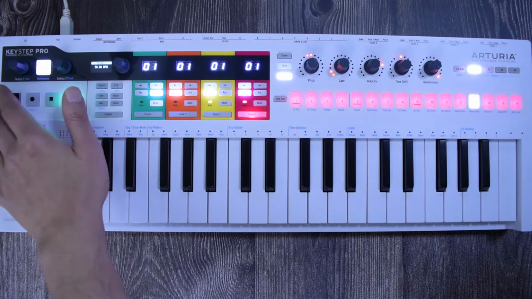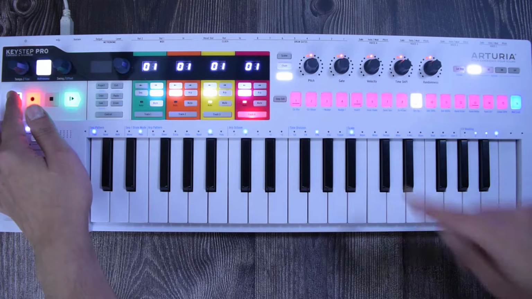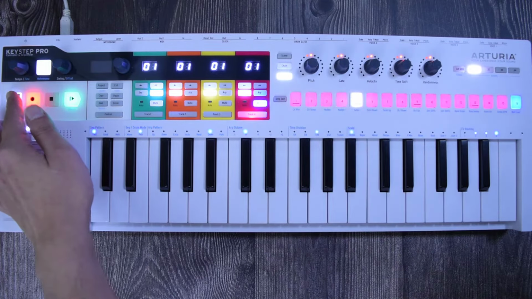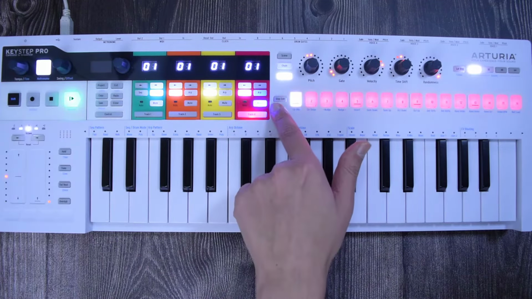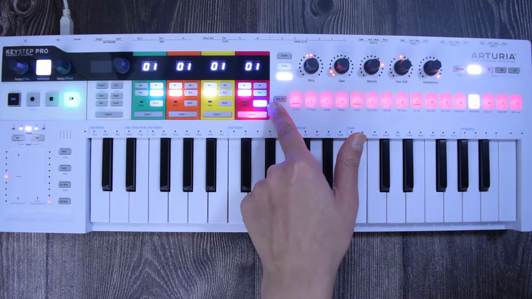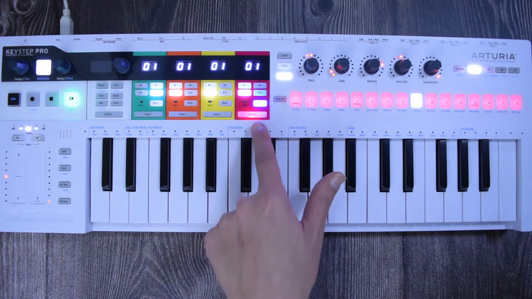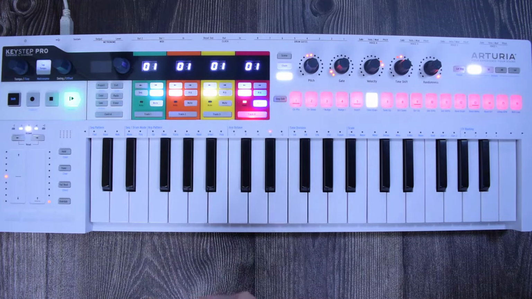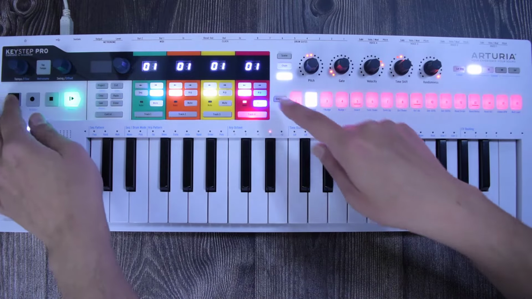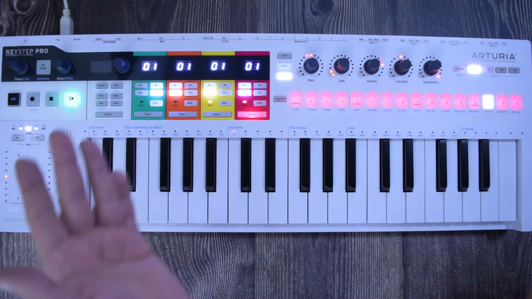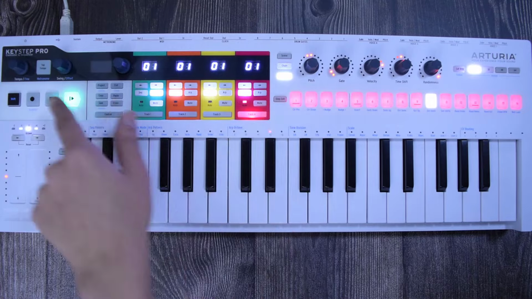So what you can do, you can go to the shift, and while you're holding shift, you're going to be tapping the mute. Now notice that this one goes blue. So this means that now this is the soloed track and everything else is going to be muted. And just to disable, to go back to normal mode, just do shift and then mute.